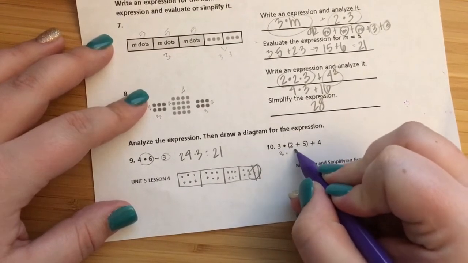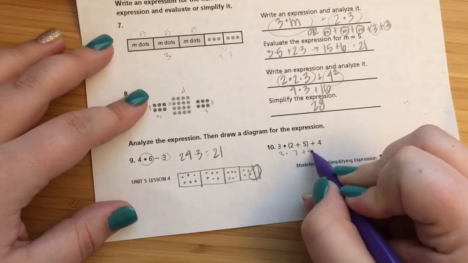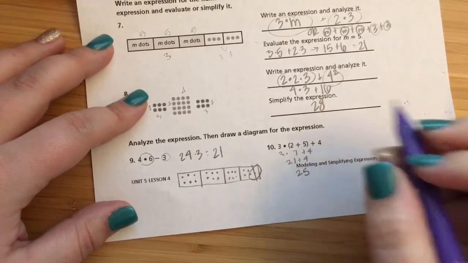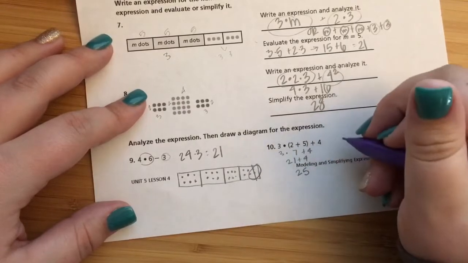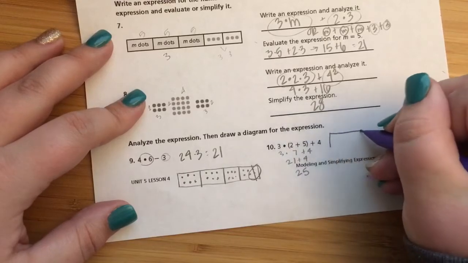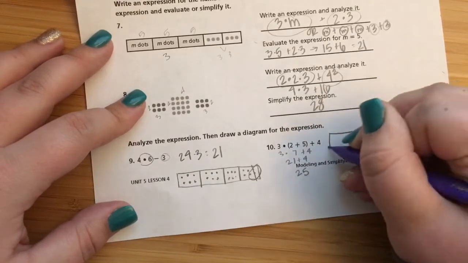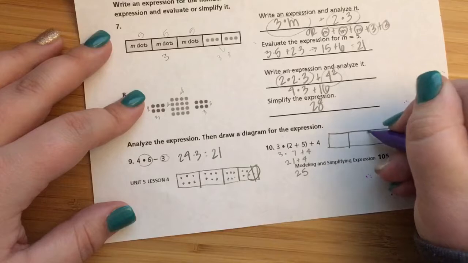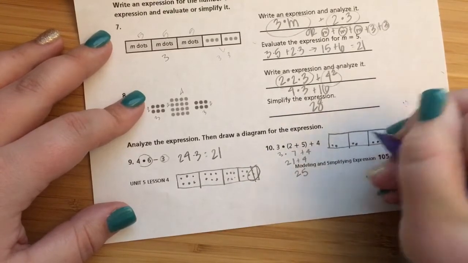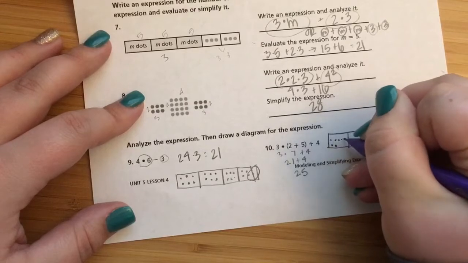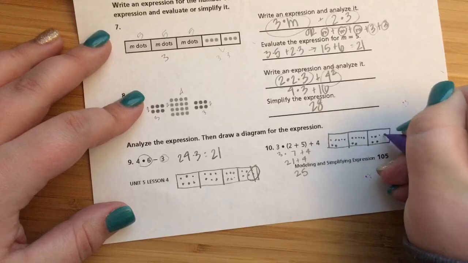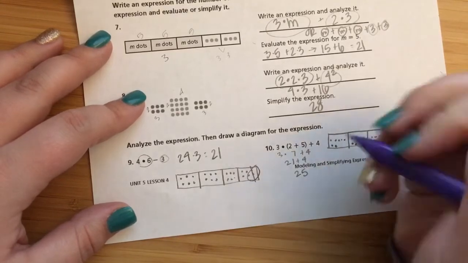Ooh, this one's tricky. 3 multiplied by 2 plus 5, plus 4. Or I could say the sum of 2 and 5 multiplied by 3, plus 4. I get an answer of 25 because 2 and 5 equals 7, 7 times 3 is 21, plus 4 is 25. So the way I'm going to draw this is I'm going to have 3 groups with the bottom being 2 and the top being 5, so 2 plus 5. And then I'm going to have another box added onto it with 4.